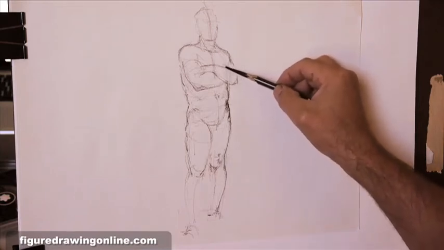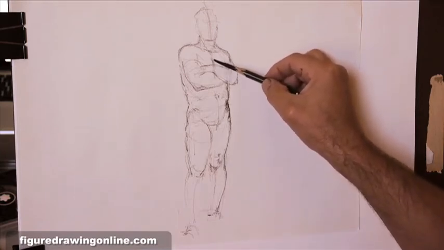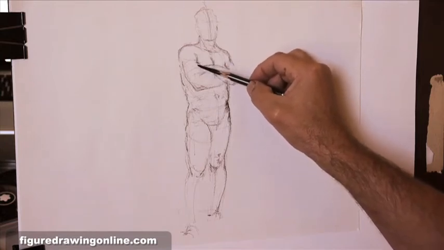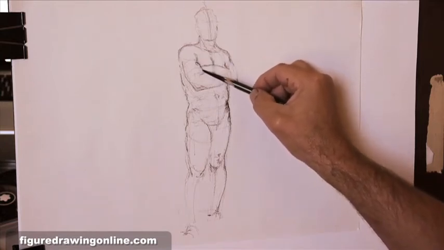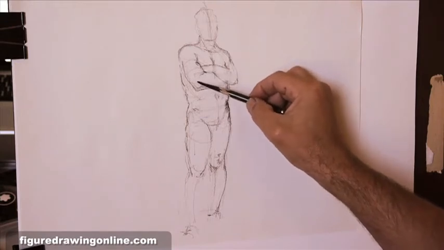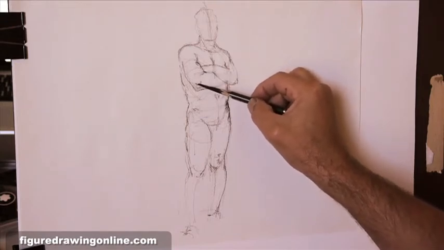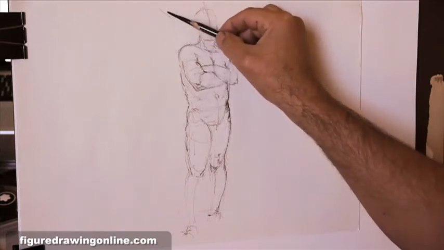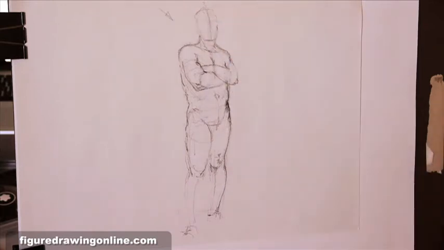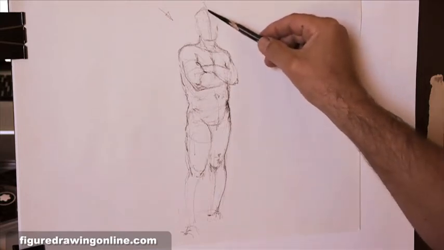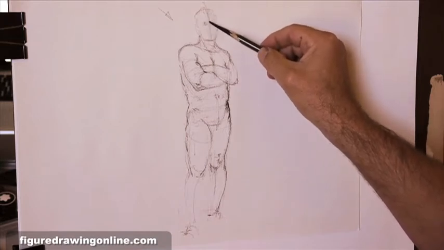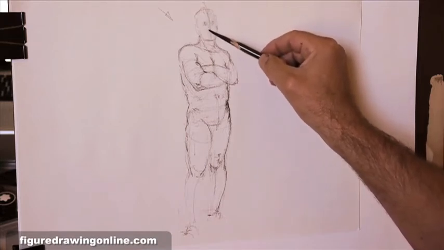And in terms of lighting, I just do a very simple system of the light coming from the left. Single light source, so I don't have to worry too much.